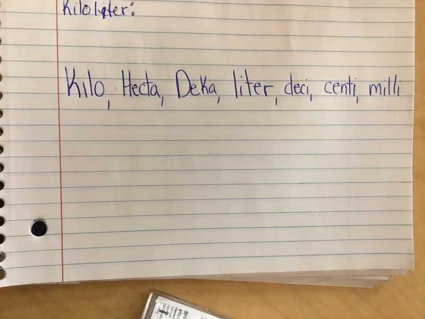Okay, so we talked about milliliters, liters, and kiloliters. I wrote those extra prefixes in there because it depends on the thing in the middle, which decides whether we're going to be measuring liquid. If we're measuring weight, we're going to use grams. If we're measuring distance or length, we're going to use meters. So here we have liters, which means we're measuring liquid of some sort.